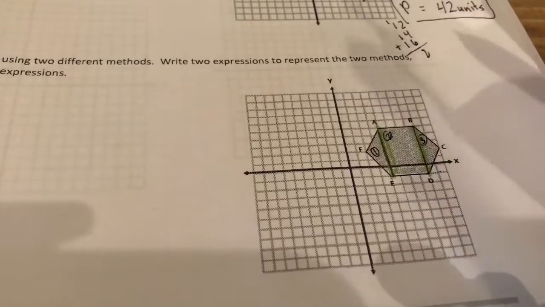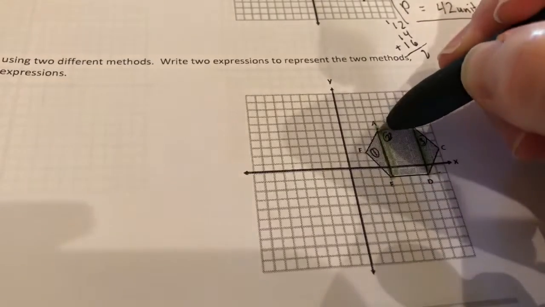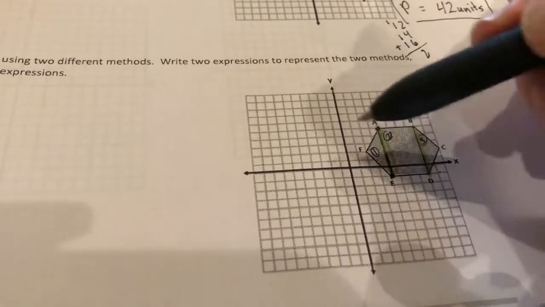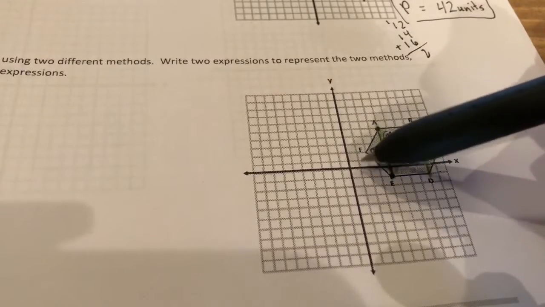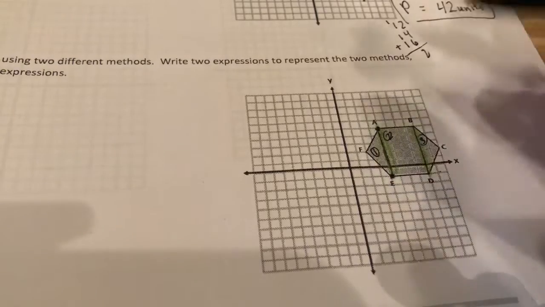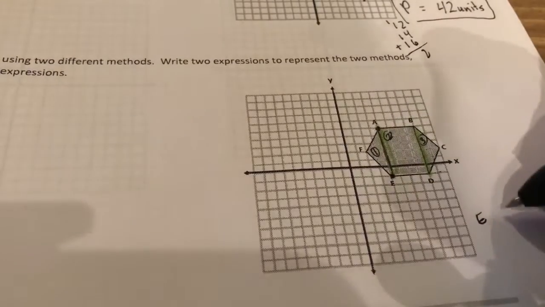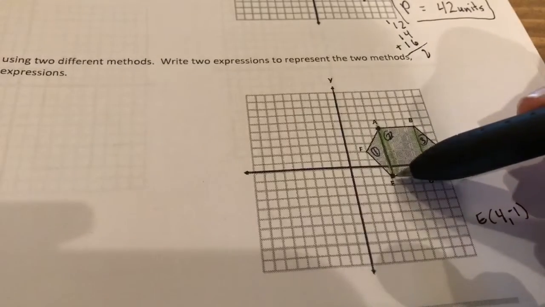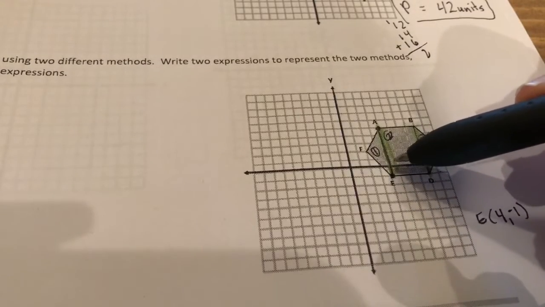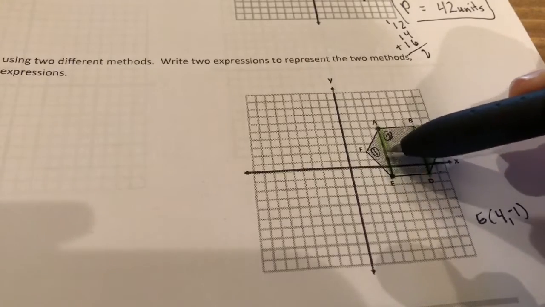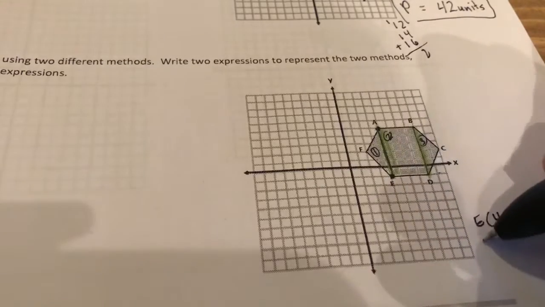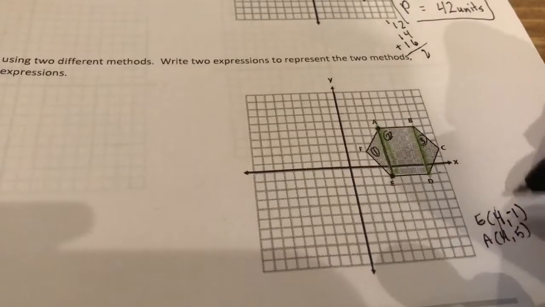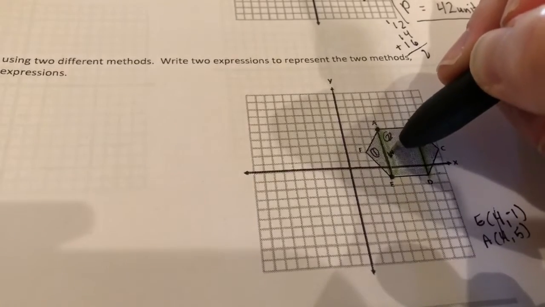I'm going to use absolute value because it's just really hard to see and I want to make sure that I have the right points. So E is at 4, -1, and A is at 4, 5. Same side subtract, different add. So this is 6 units.